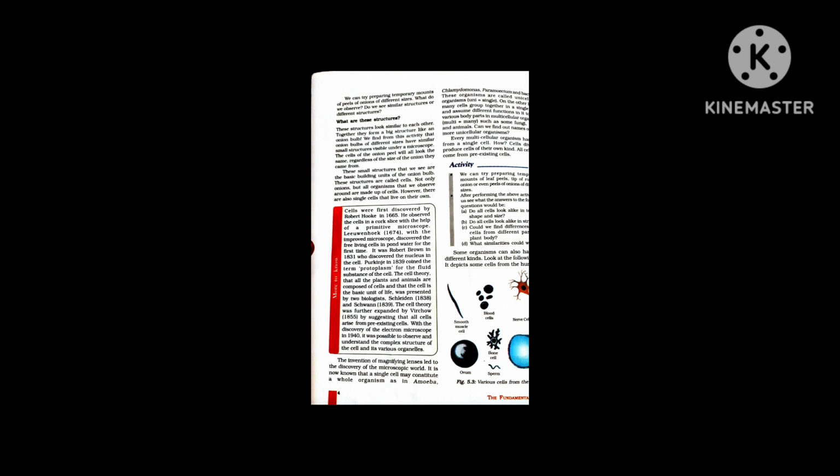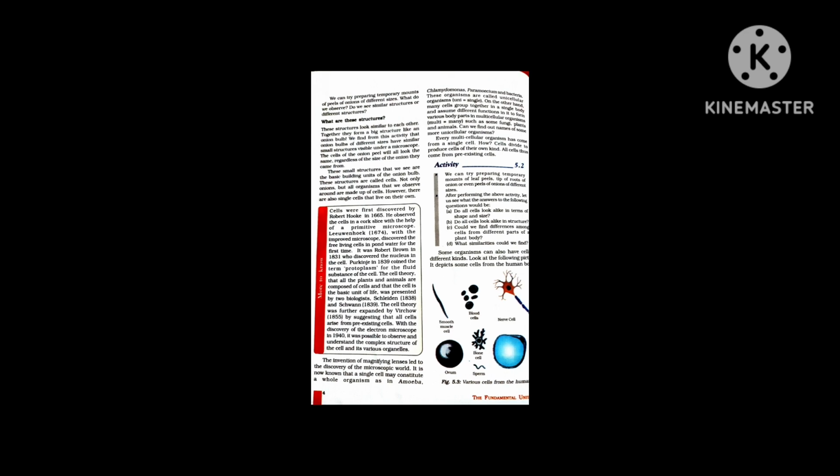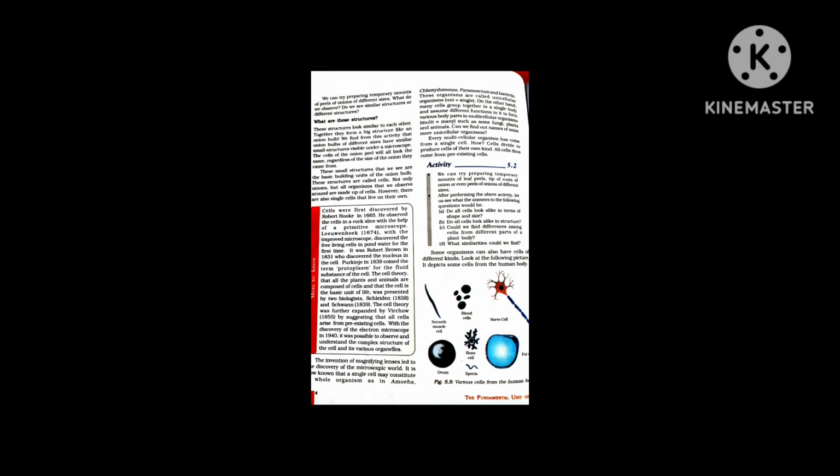The cell theory was further expanded by Virchow in 1855 by suggesting that all cells arise from pre-existing cells. With the discovery of the electron microscope in 1940, it was possible to observe and understand the complex structures of the cell and its various organelles.